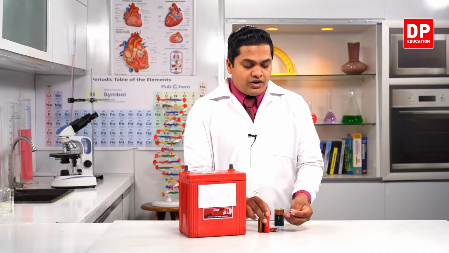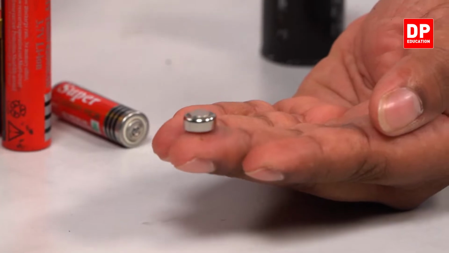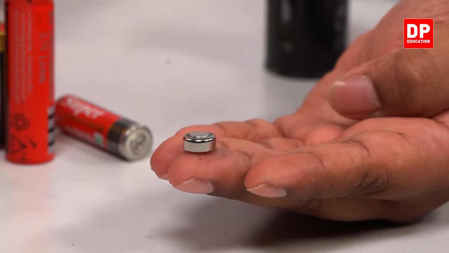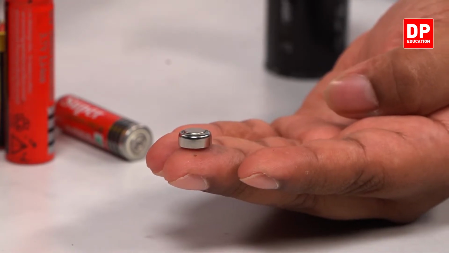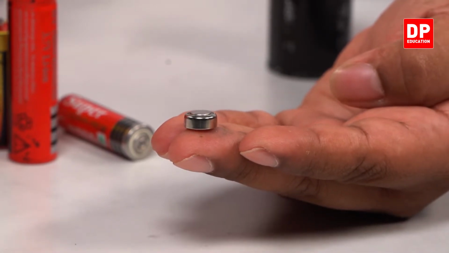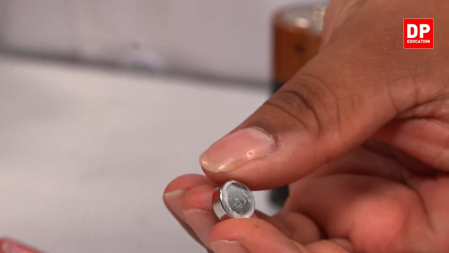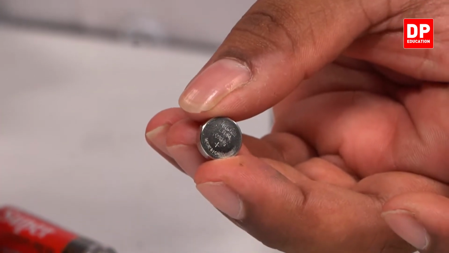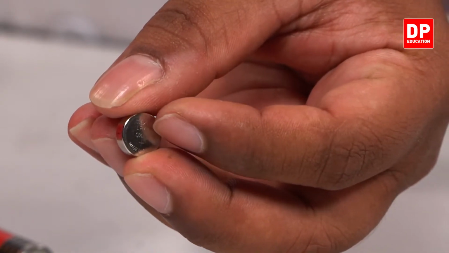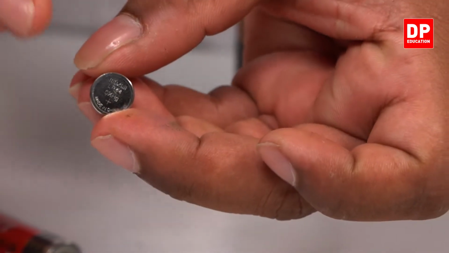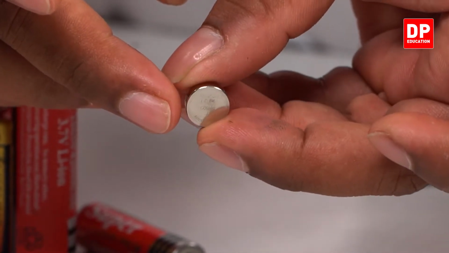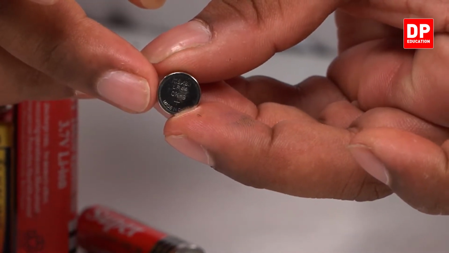And I have a much smaller dry cell like this. This is referred to as the button cell. So we use button cells most of the time in clocks and watches. In wristwatches we use these button cells. In a button cell, the positive and negative terminals can be observed. See here, you can observe the positive terminal. So this top end is the positive terminal, right? Here you can observe the positive sign. See, the positive sign can be observed here.